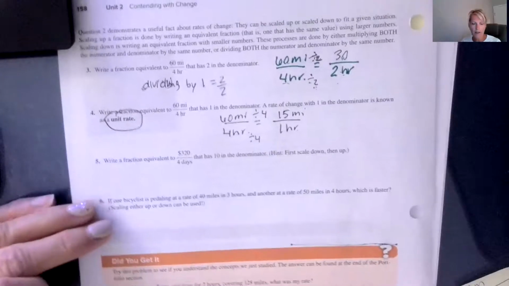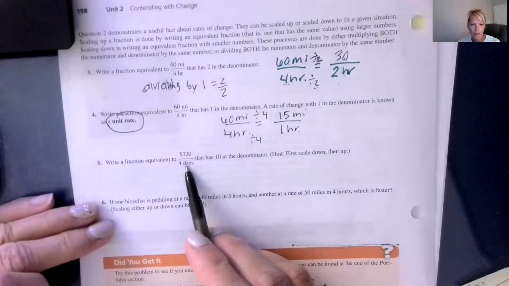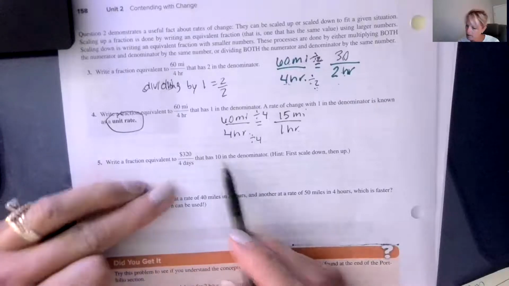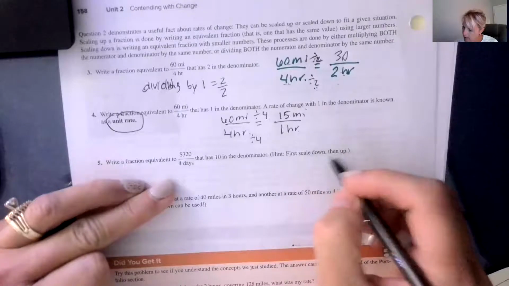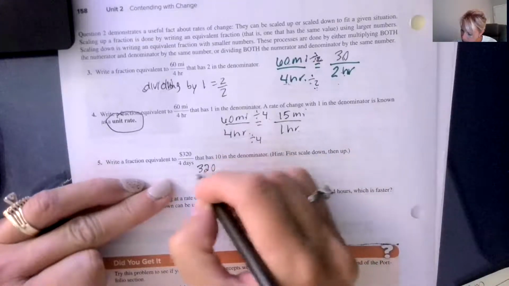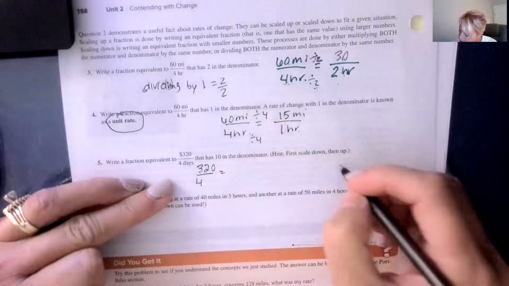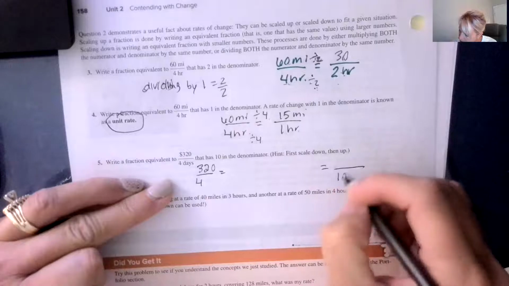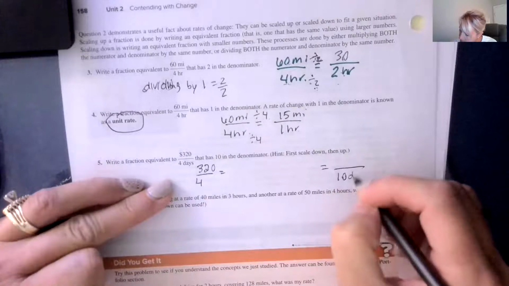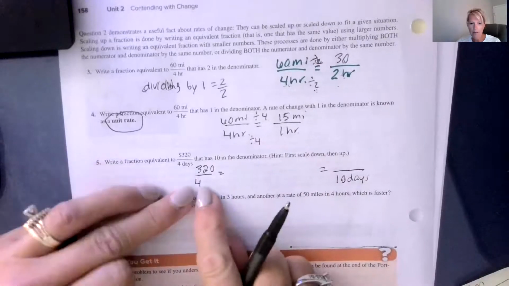Now, number 5 says, write a fraction equivalent to $320 for 4 days that has 10 in the denominator. First, scale down, then back up. So 320 over 4. Our goal is to have 10 in the denominator. Now, 10 is not an even multiple of 4.